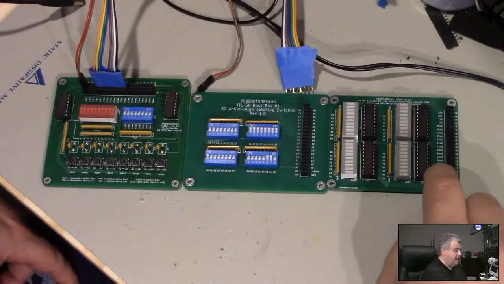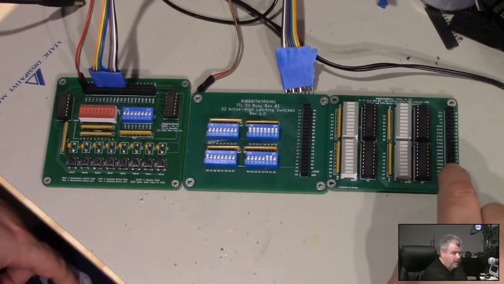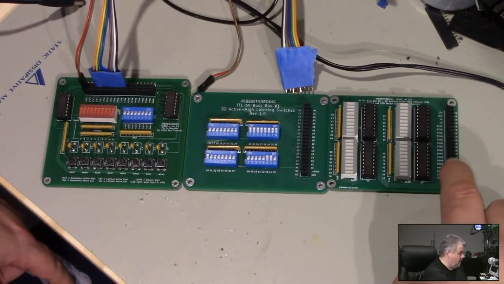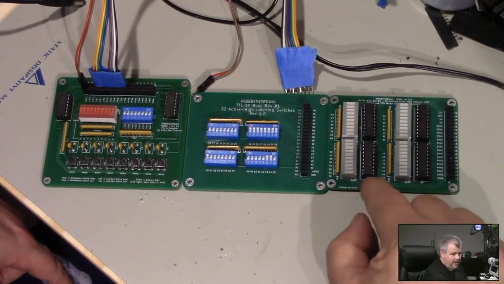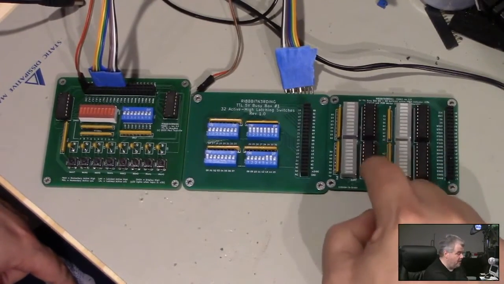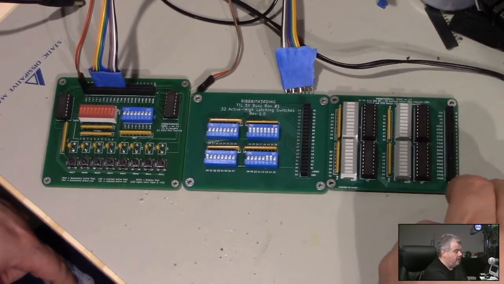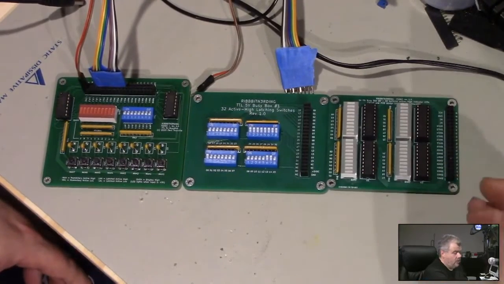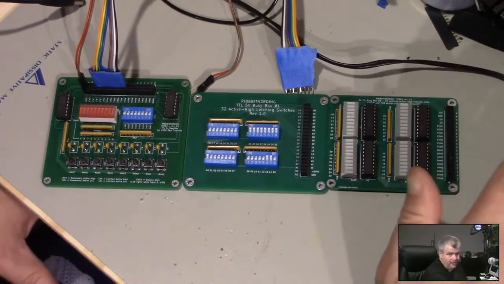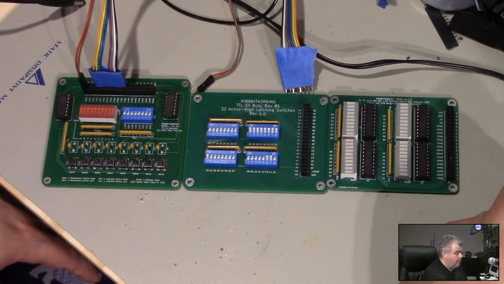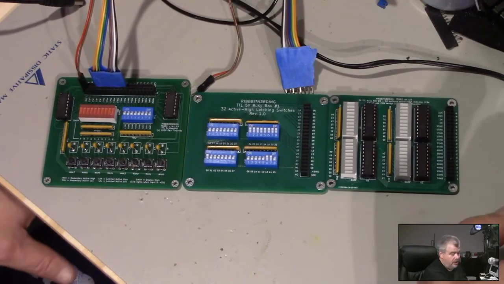And that's where this came from. Now, this one is a little different than these in that the inputs to all these lights are buffered. So that's what these chips are, right? So that means that the loading on the connections is minimal, which is good.